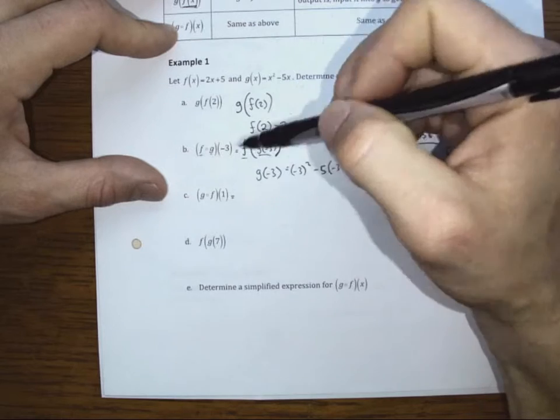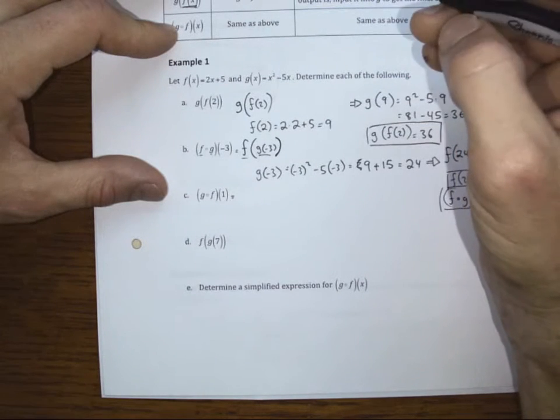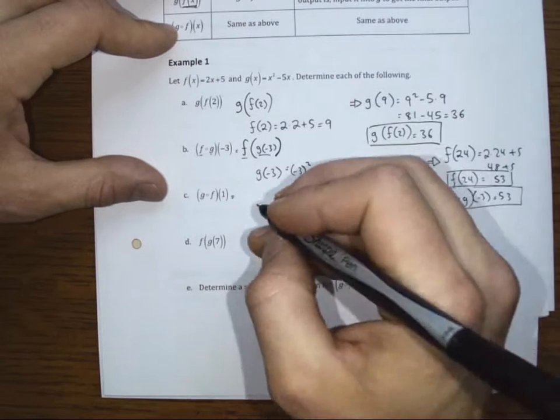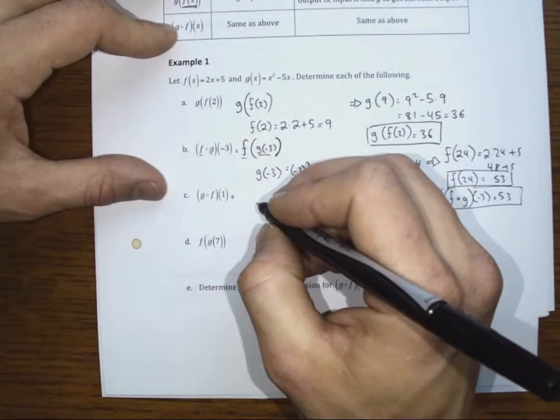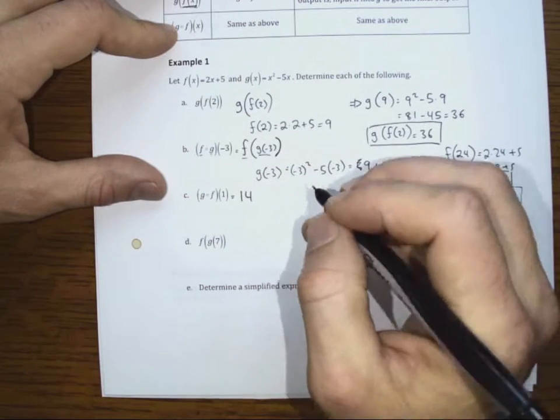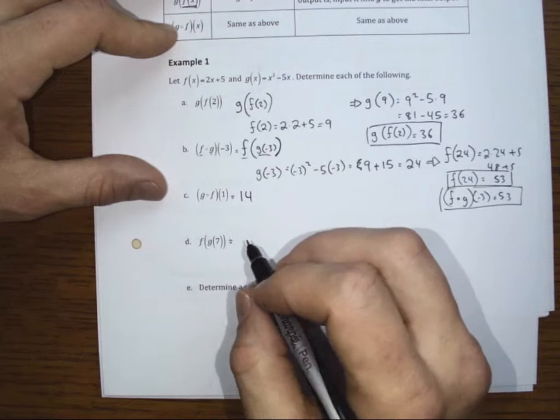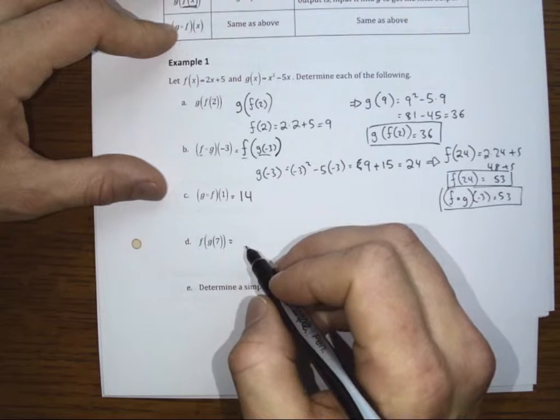So what do I get in here? f of 1, 2, 7, 7 squared, 49, take away 35. 49 take away 35, that's 14, I think. Okay. Citation needed. All right, and g of 7 is the same thing as 14.